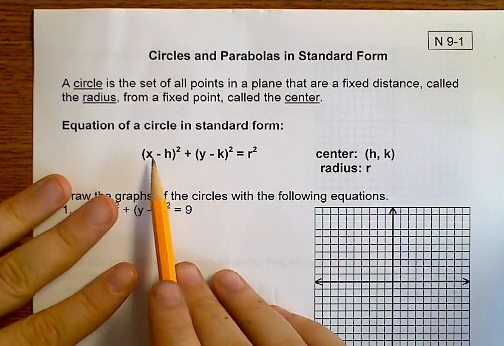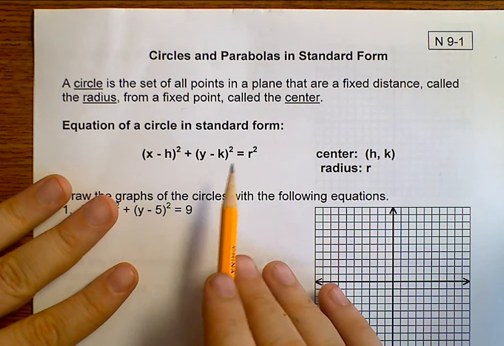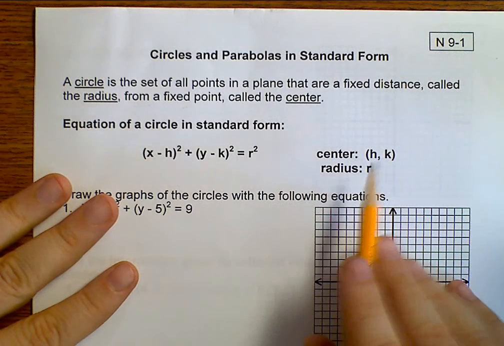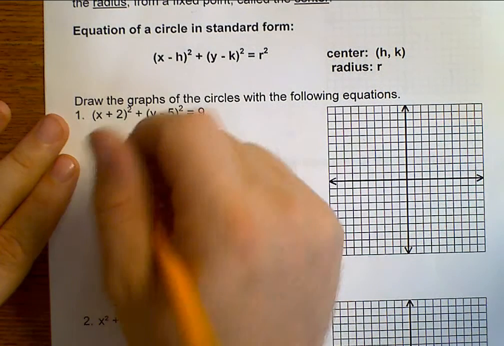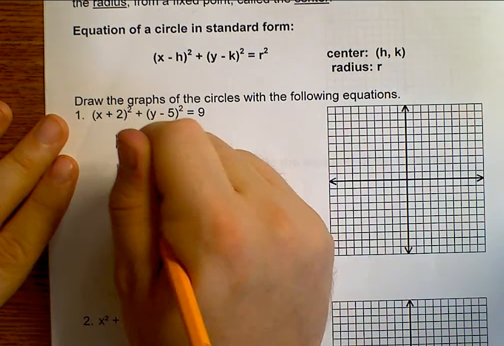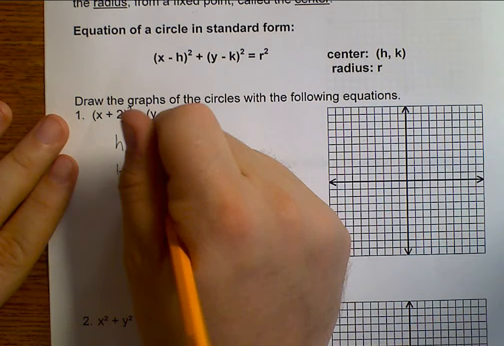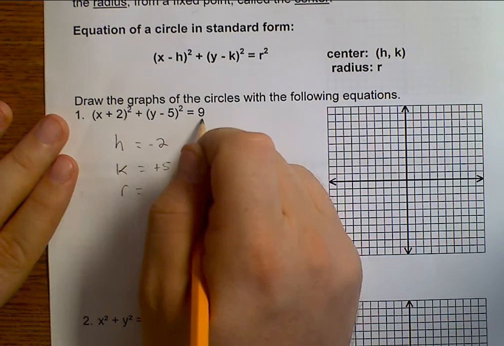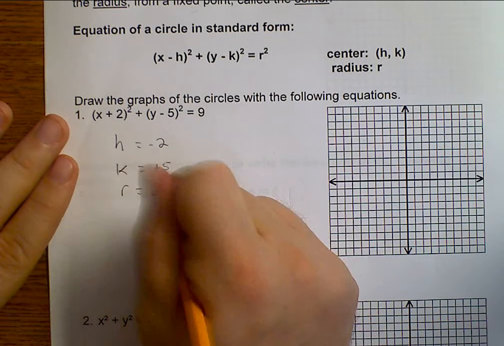It's (x minus h) squared plus (y minus k) squared equals r squared, where (h, k) is the center and r is the radius. Let's go ahead and have a look at number 1. When you figure out h, k, and r, well, h would be negative 2 because it's the opposite sign. K would be a positive 5. And r would be the square root of 9, which is 3.